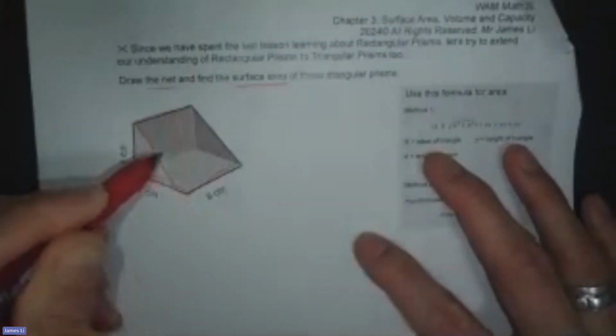To draw the net, the first front-facing triangle, you can see a rectangle here. This rectangle that I just outlined, we're going to call it A. The part of the prism resting on the table or resting on the floor will be B, and the part that's facing the back, we'll call it D. So the triangular prism will look like this.